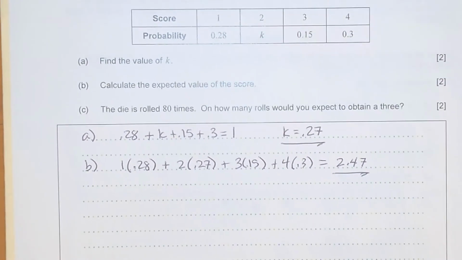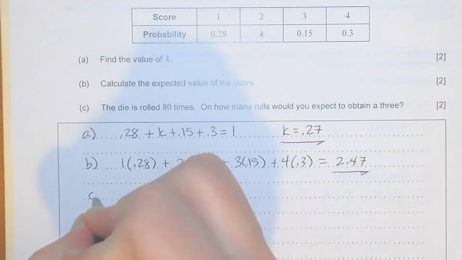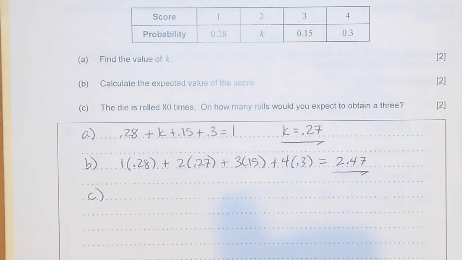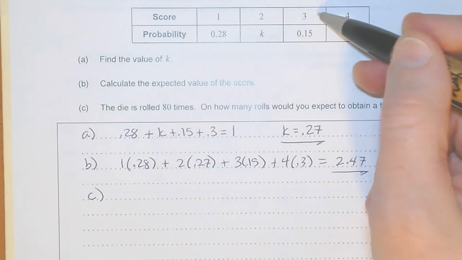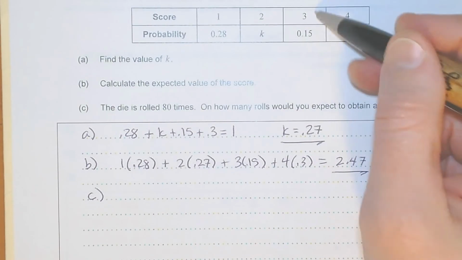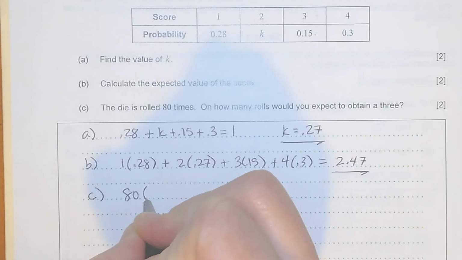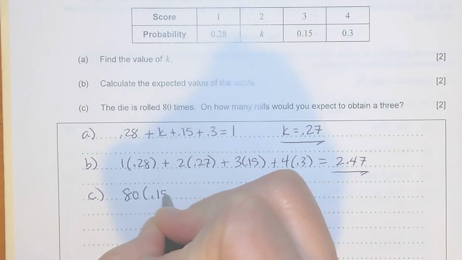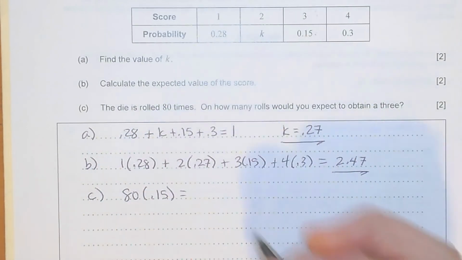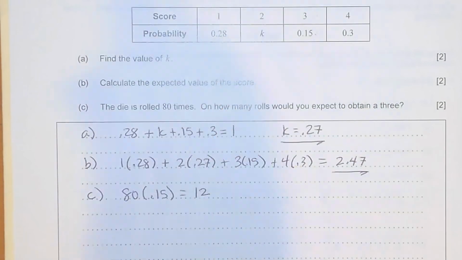Okay, for part C, the die is rolled 80 times. On how many rolls would you expect to obtain a 3? Well, if I look up here, the probability of rolling a 3 is 15%. So I need to find 80 times 0.15. And that looks like I would expect it to show up precisely 12 times.